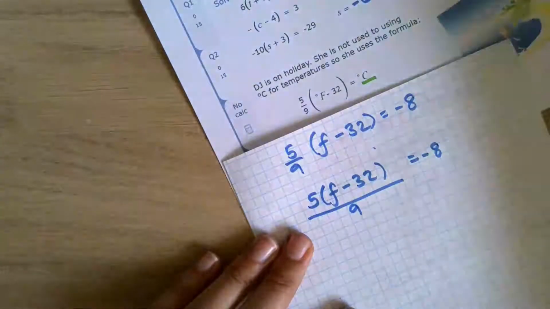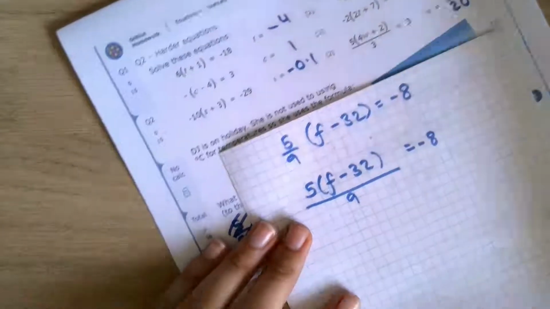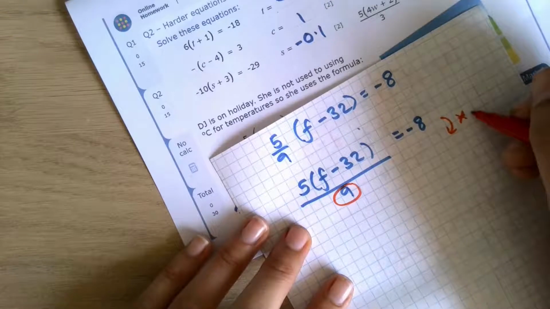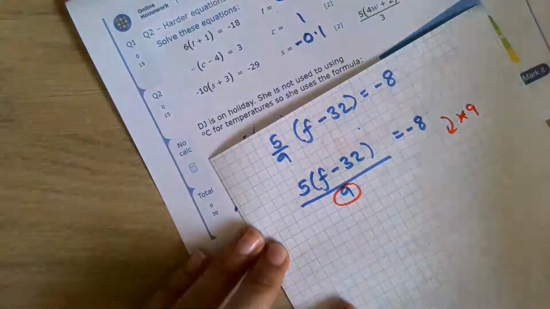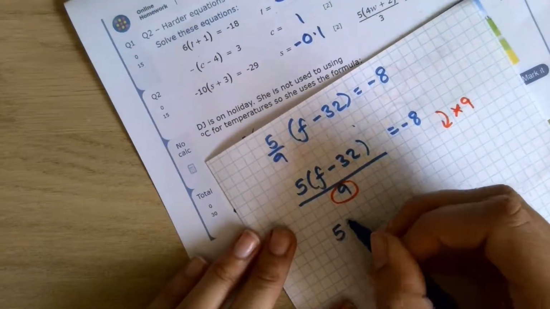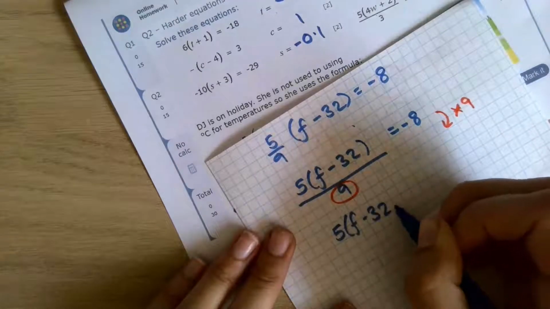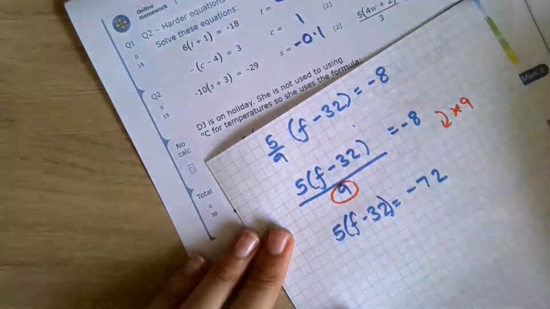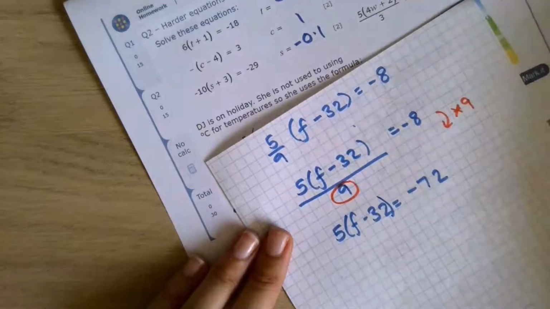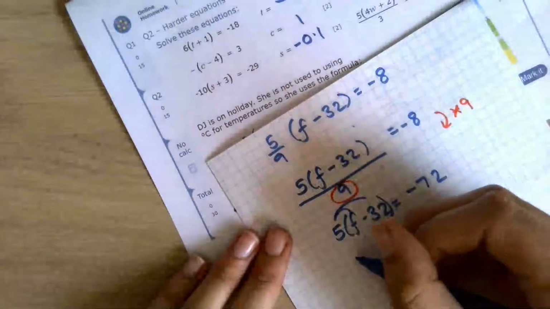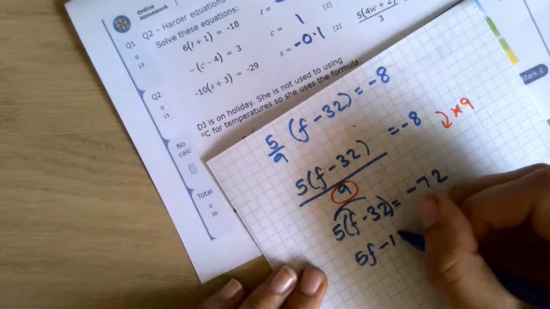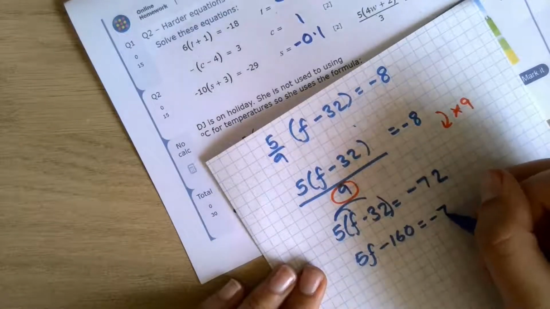And now I can treat it like I did this one here. That tells me that 5f, 5 brackets, f take 32 is the same as negative 72. Those don't divide, so I need to expand the brackets. 5f take away 160 is negative 72.